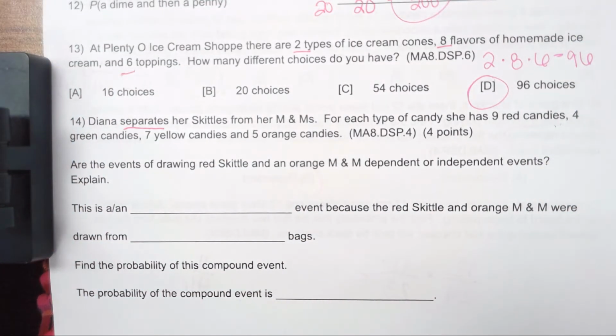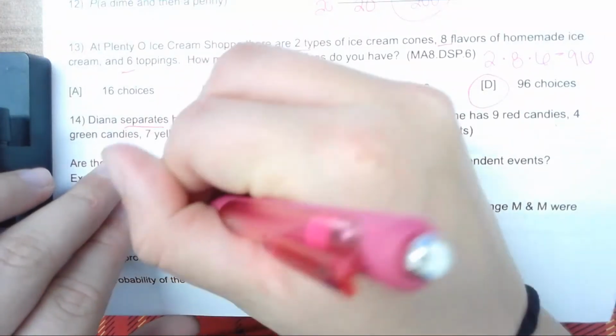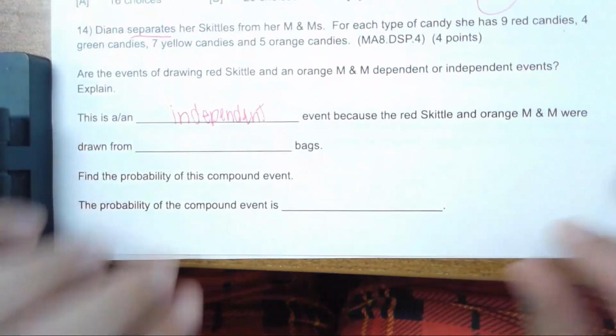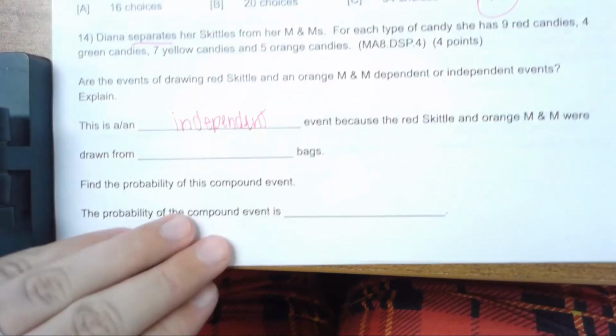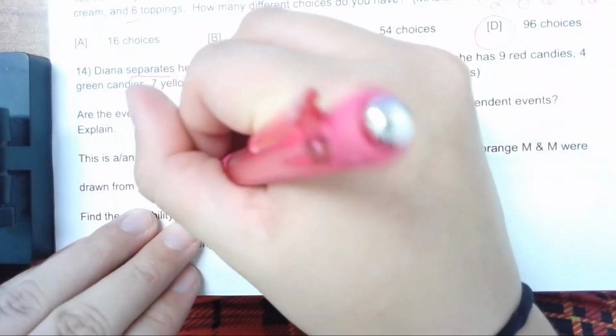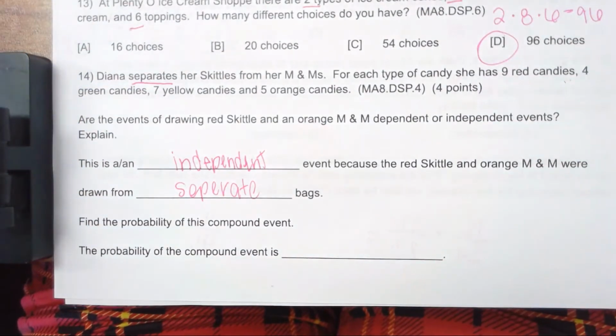If it said that she didn't separate them, then that would change the probability of getting an M&M because that would be one less candy to choose from. But because she separated them, this will be an independent event. Sorry, I gotta move up my paper here. So this is an independent event because the red Skittle and orange M&M were drawn from separate bags.